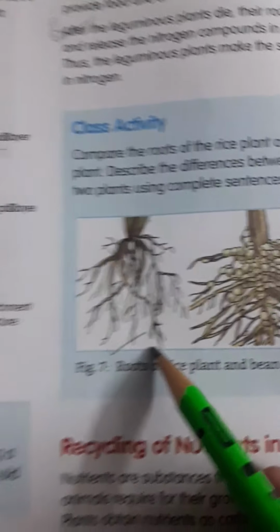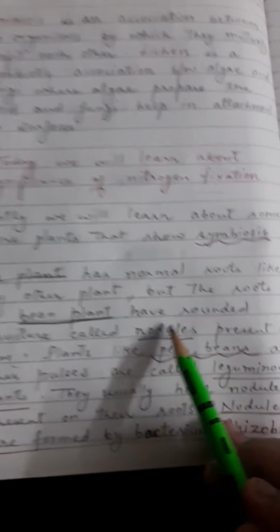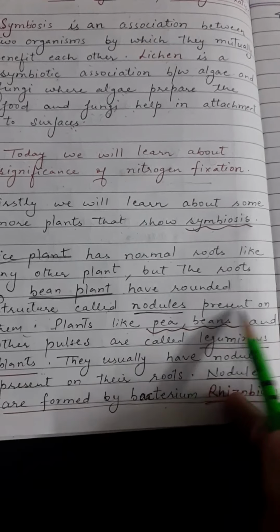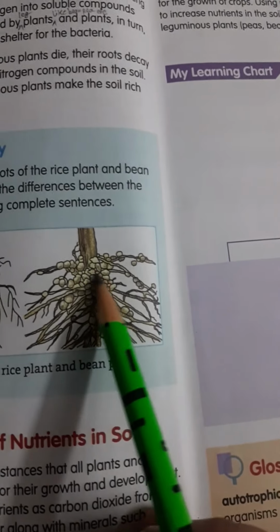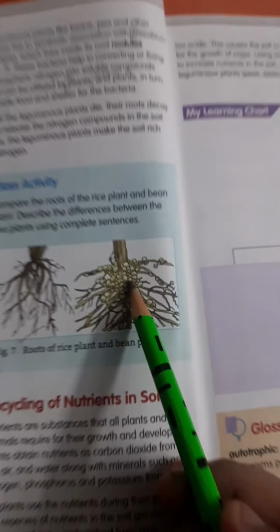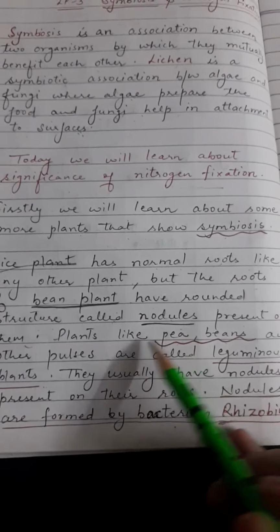Normal roots, right? But the roots of the bean plant have rounded structures called nodules present on them. These are the roots of the bean plant, and these rounded structures are called nodules. Okay, these are the nodules present on the bean plant roots.